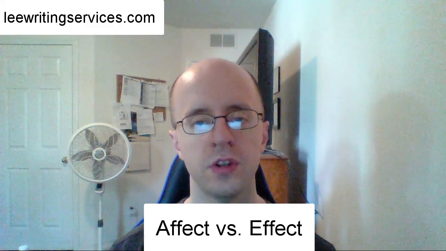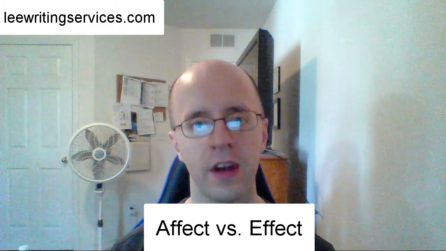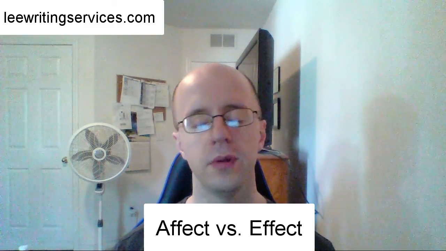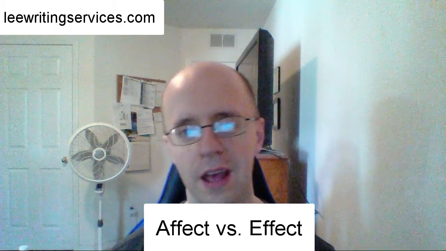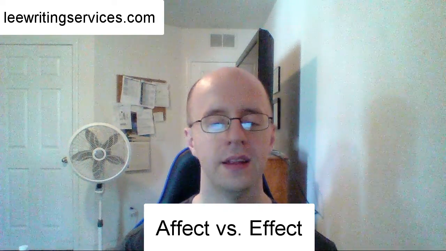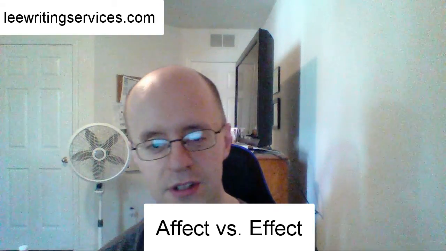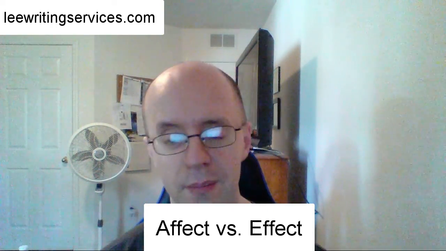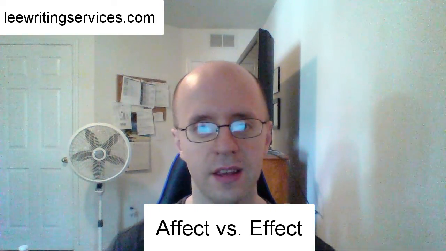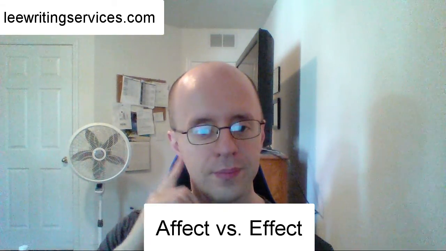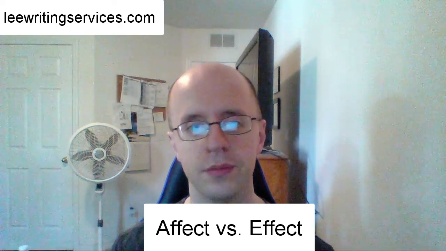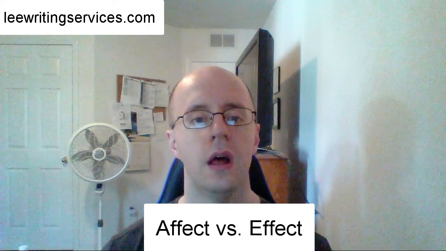What is the difference between affect and effect? The simple answer is affect is a verb and effect is a noun. That's how I remember it. The definitions are pretty similar. It's just how you use them in a sentence that matters. That's why I always say, remember, affect is the verb, effect is the noun. That'll help you out a lot when putting them together in sentences.